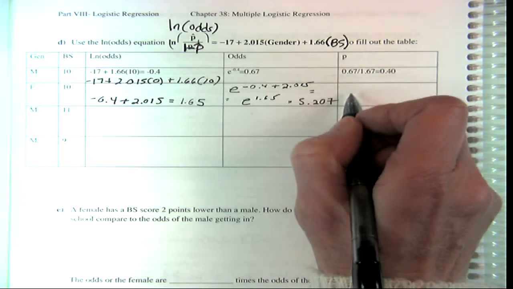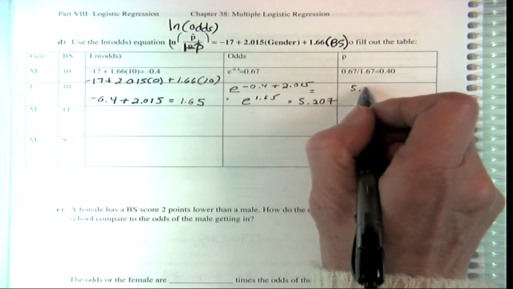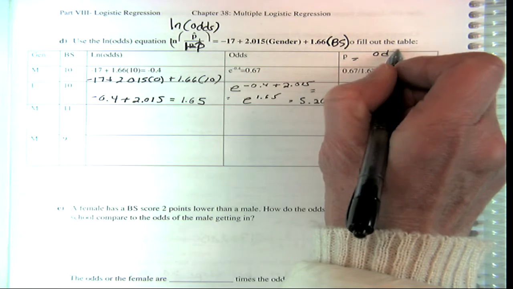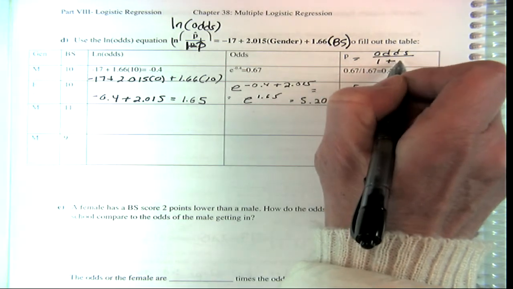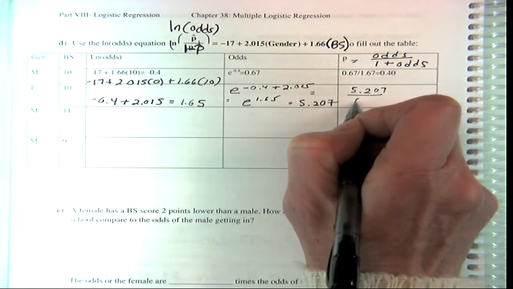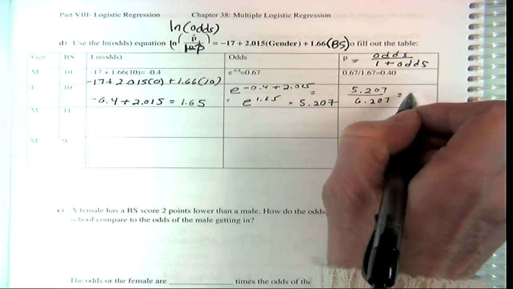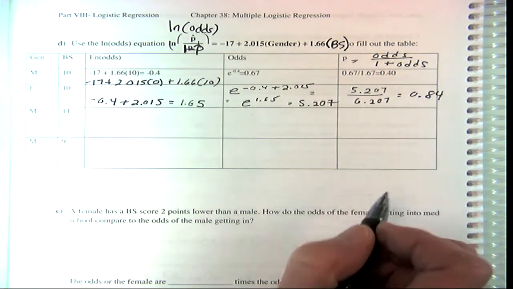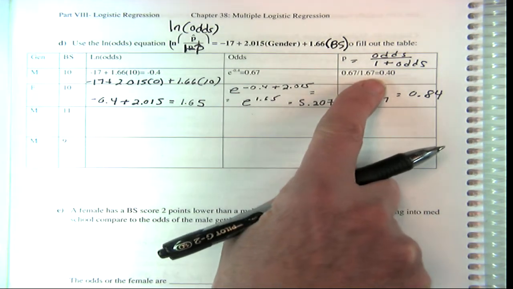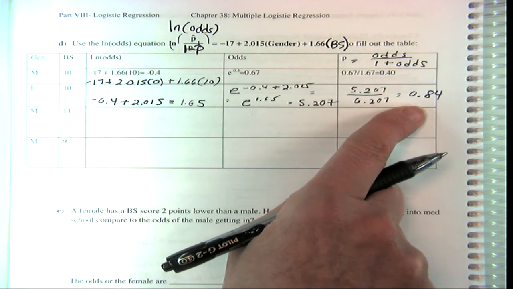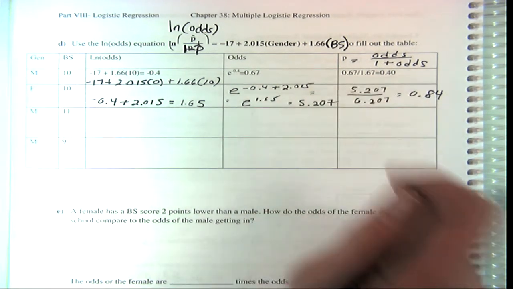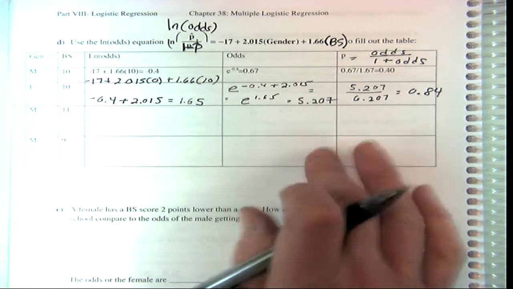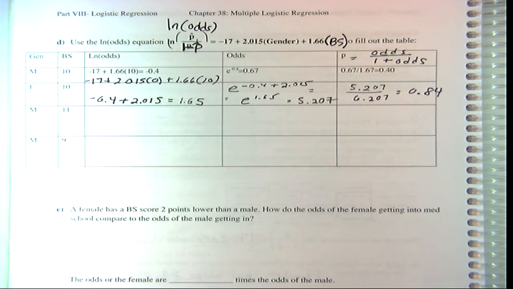So then the probability is what? Probability is odds over 1 plus odds. So it's 5.207 divided by 6.207, and that's equal to 0.84. So a 40% chance versus an 84% chance here of getting in. Now why don't we do a few iClicker questions on this?